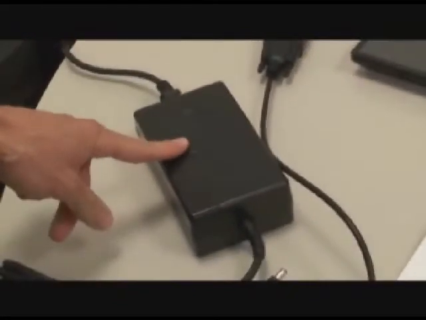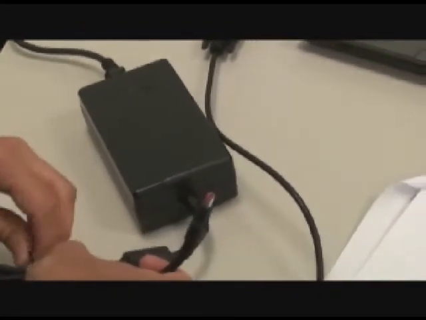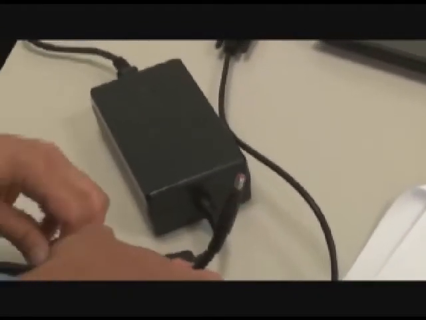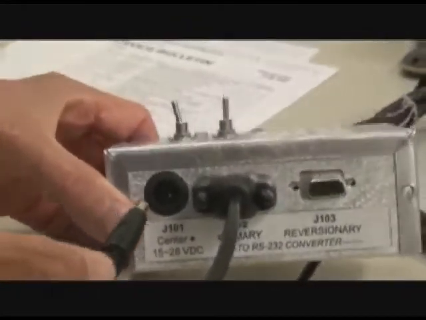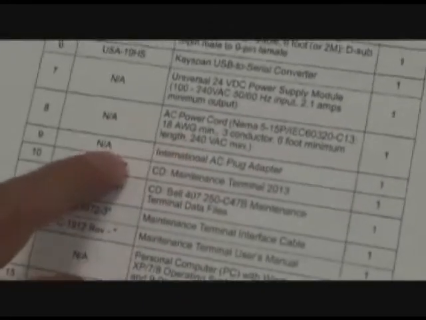This is a 24-volt power supply, which comes in the kit in the orange case, and that plugs into the power port on this box. And then this is just an AC power cord for the power supply.